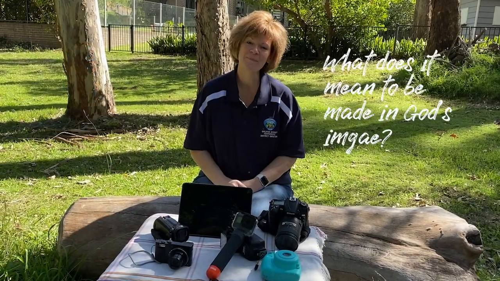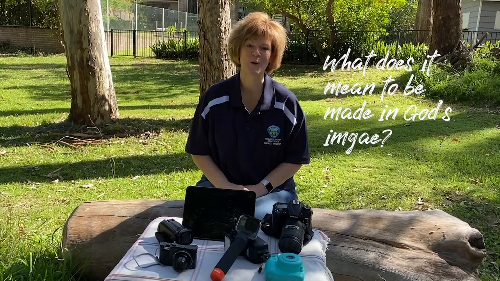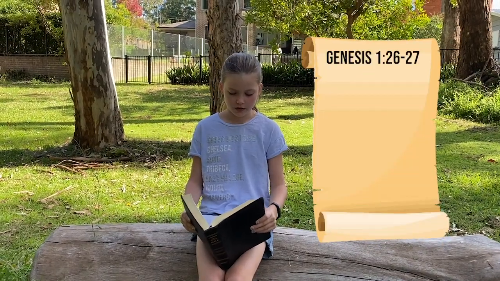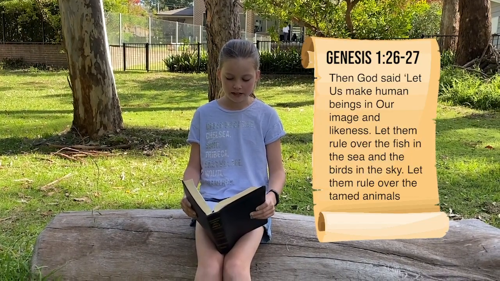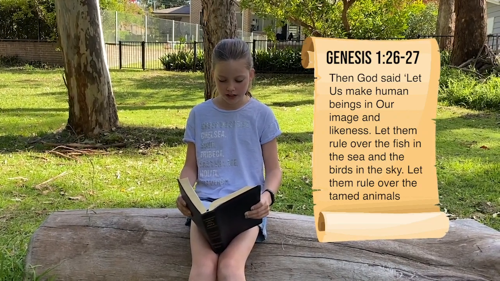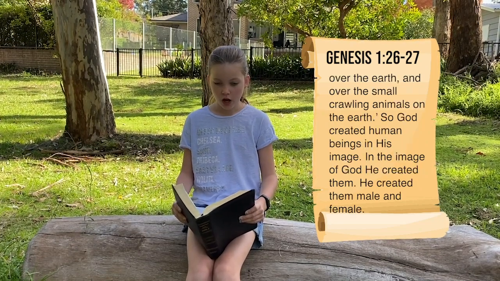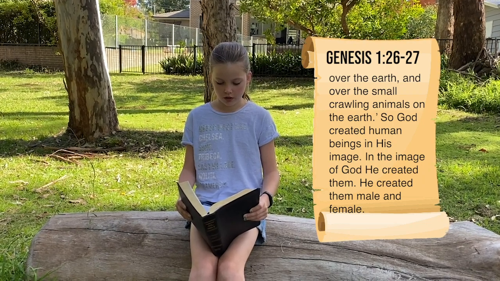Requirement number 6, What does it mean to be made in God's image? Let's read Genesis 1, 26 and 27, and then we'll talk about it. Genesis chapter 1, verse 26 and 27. Then God said, "Let us make human beings in our image and likeness. Let them rule over the fish in the sea and the birds in the sky. Let them rule over the tame animals, over the earth, and over the small crawling animals on earth."